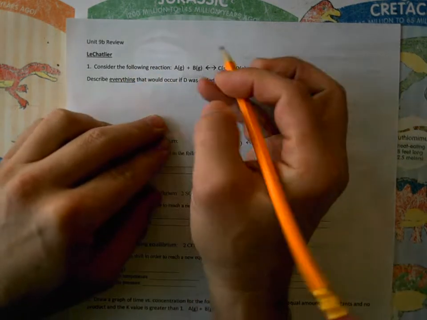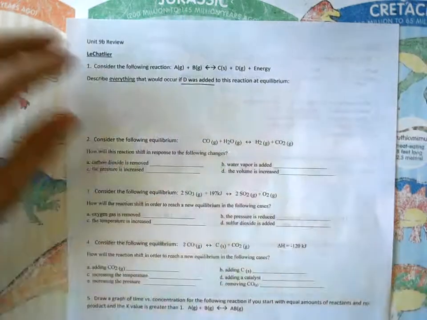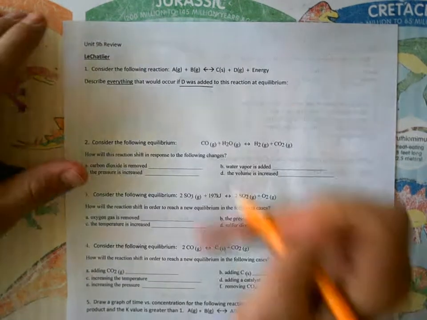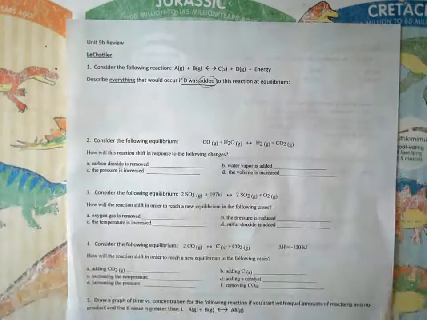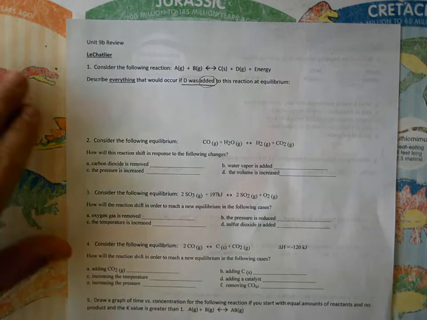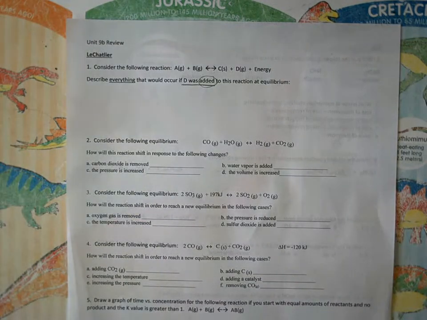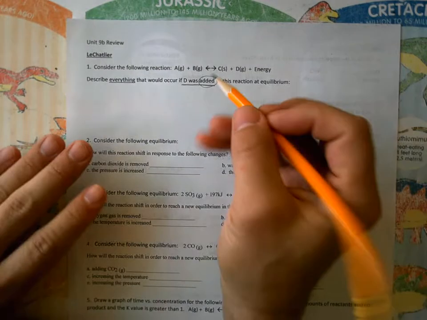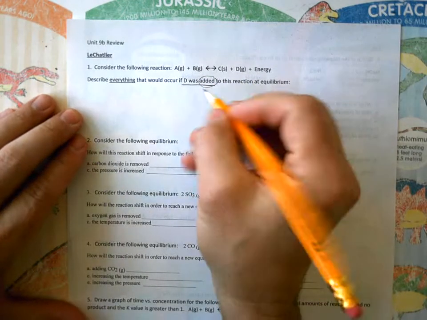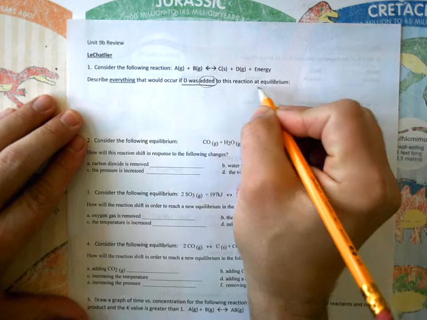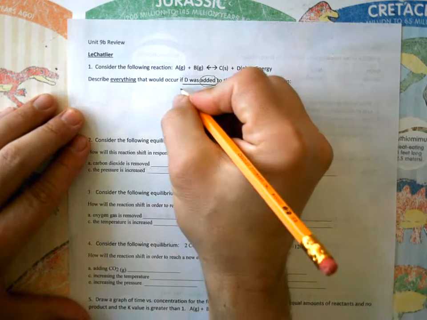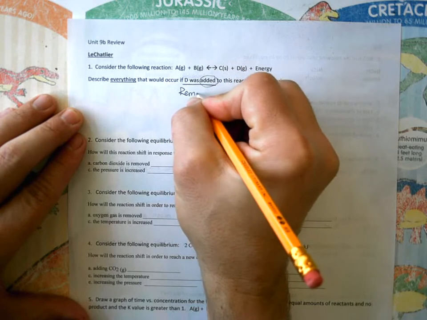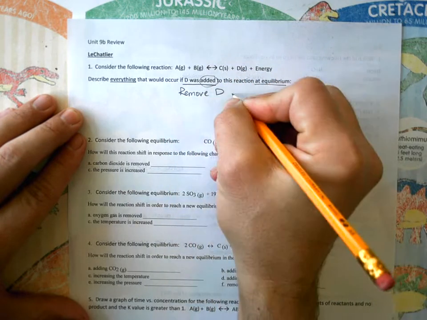Now, describe everything that would happen if D was added. So here's what we got to do. When we talk about adding something to an equilibrium, it means we're going to be following that Le Chatelier principle. And this would say that to minimize the stress, this equilibrium would do the opposite if D was added, if we're at equilibrium. So what is the opposite of add D? Let's start out and write down that the opposite of add D is remove D.